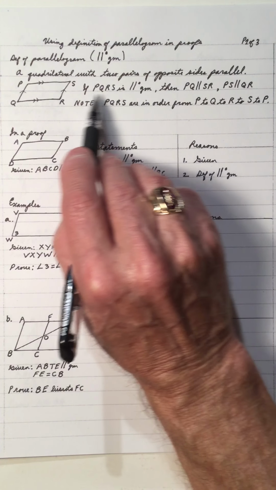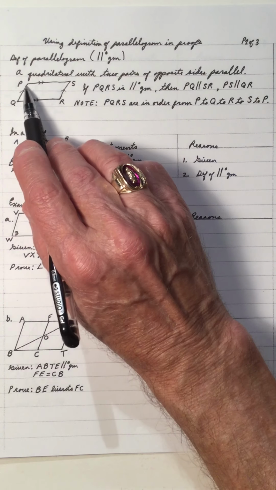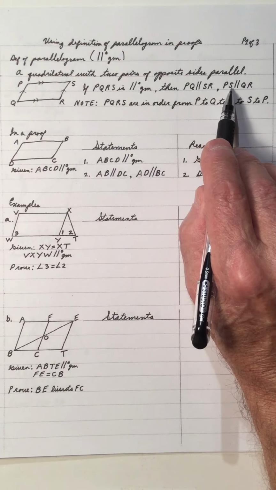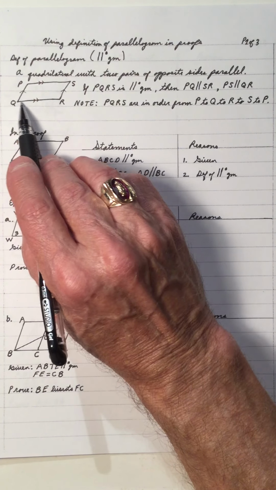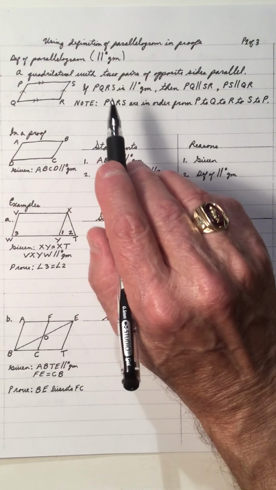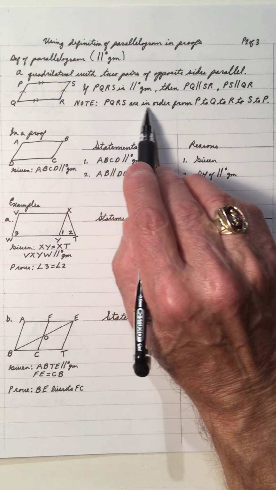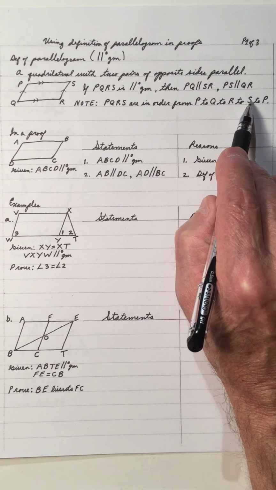If this is a parallelogram, then PQ is parallel to SR, marked with one stroke, and PS is parallel to QR, with two strokes. And note, we go around in order, P, Q, R, S, in order from P to Q, Q to R, R to S, S to P.